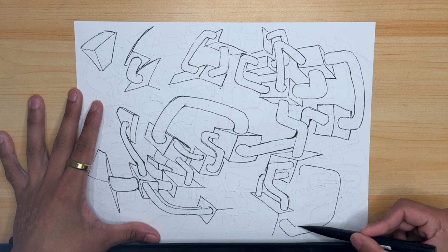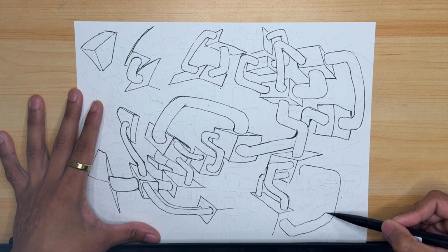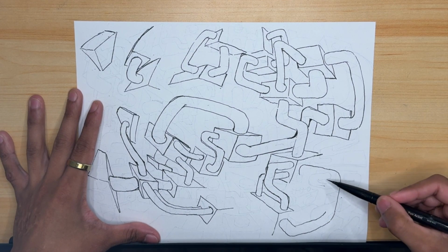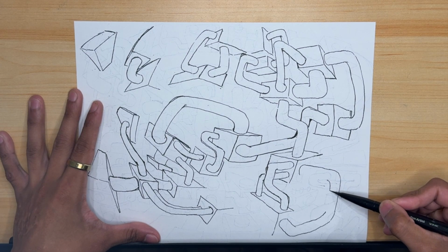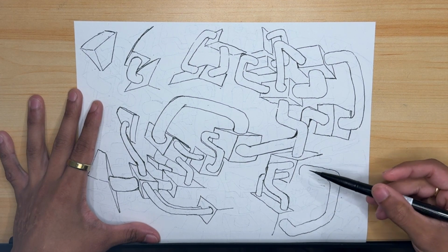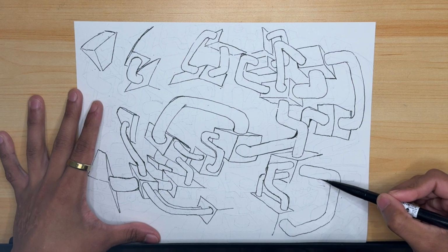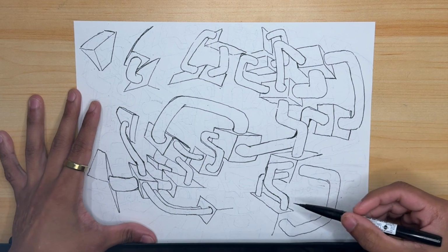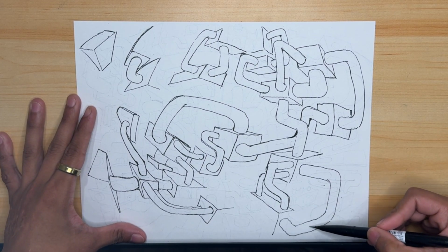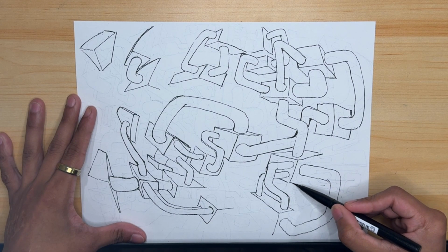That, and then it's just following the perspective, I hope, to the best of our ability. Something like that, and then this. Something like that. I think this is a bit better because you can see it's hopefully following the perspective.